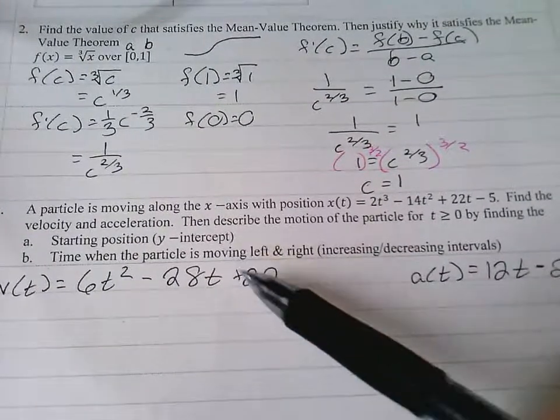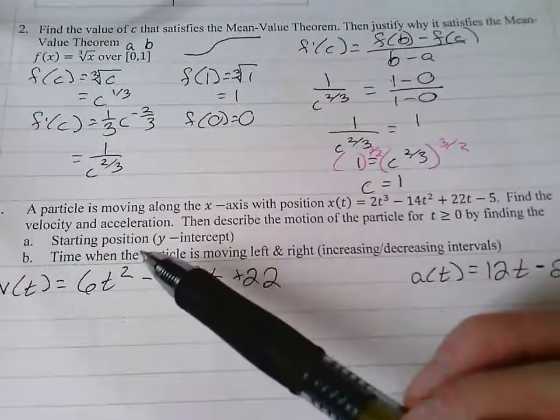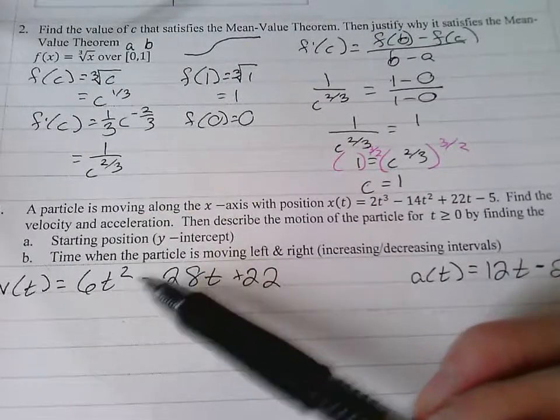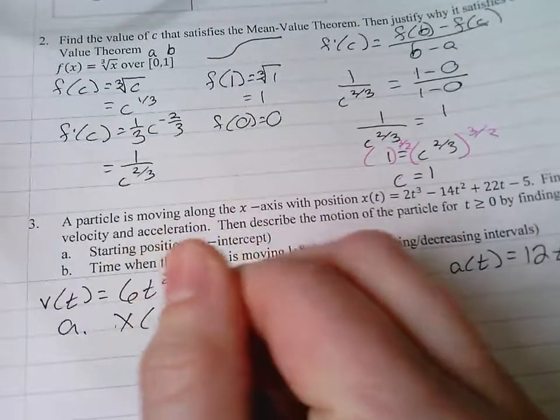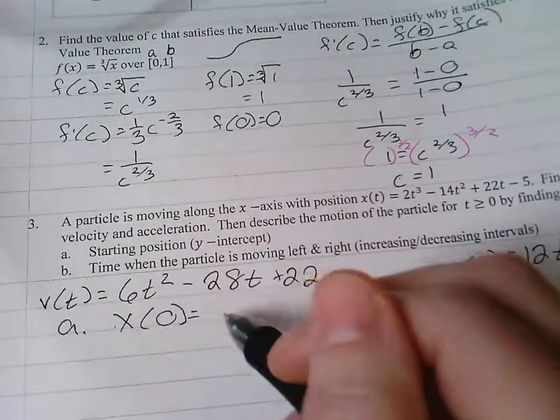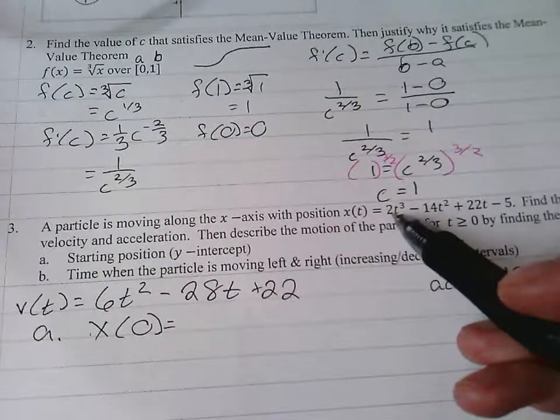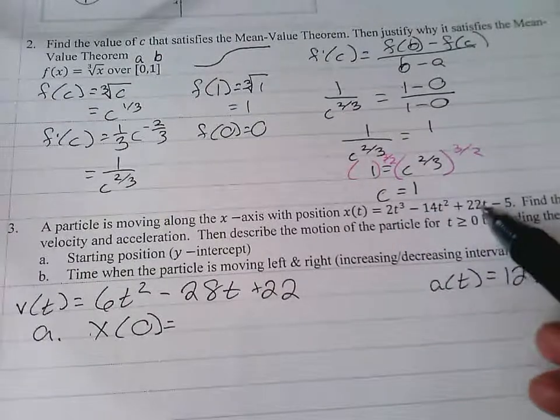Now we're going to describe the motion of the particle by first starting with the position, which is the x-intercept, which is going to be x of 0. That's going to be 0 minus 0 plus 0 minus 5.